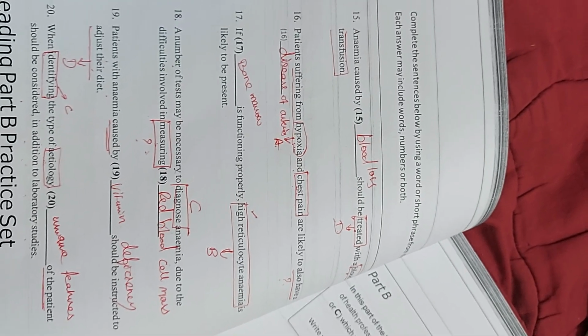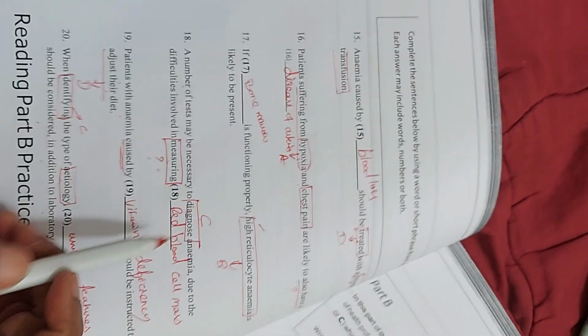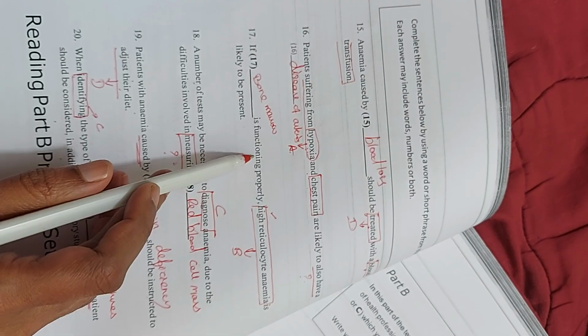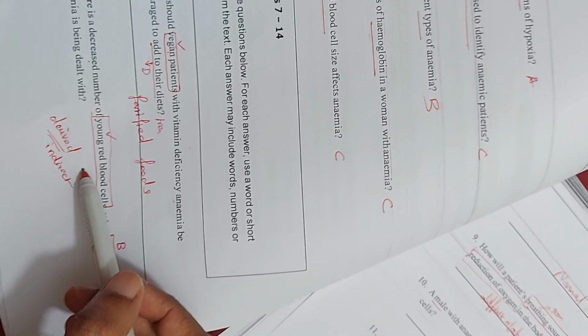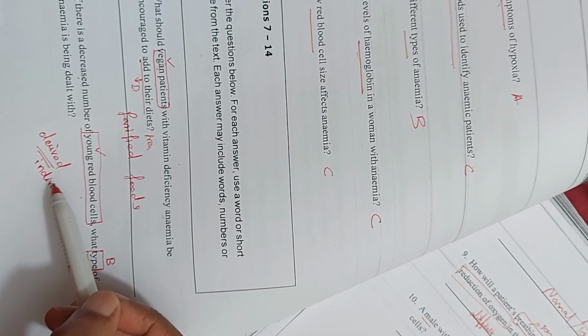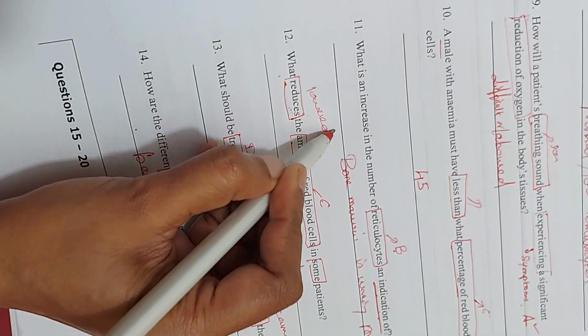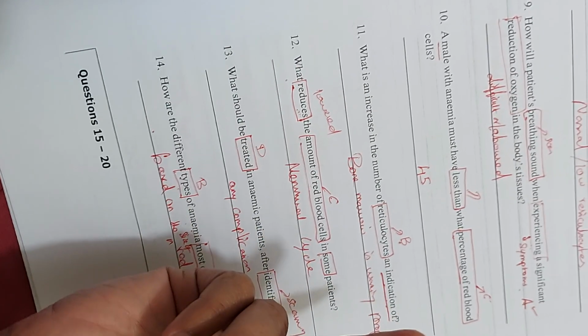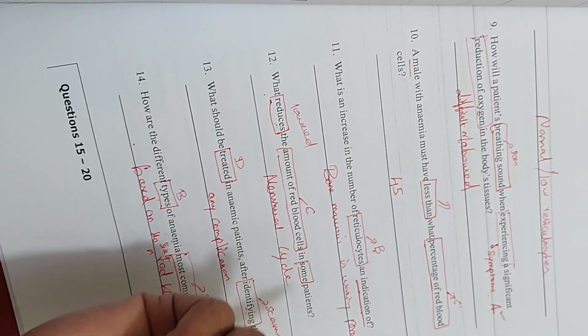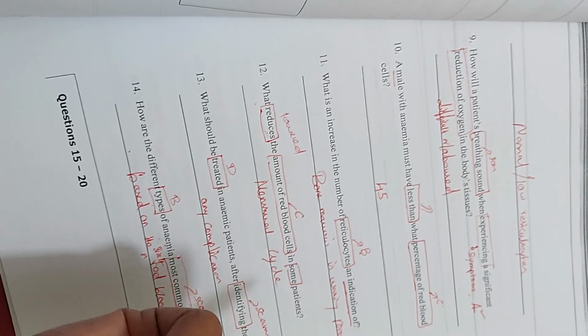If you have seen the question types, there are a few questions like functioning properly, which is a synonymous question, and then this kind of question is an indirect question, and then reduces was given as lowered, a synonymous question. So two synonymous questions and one indirect question were given in your OET paper.